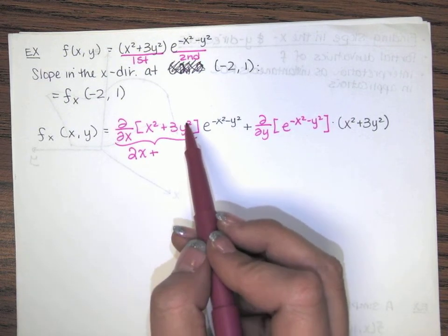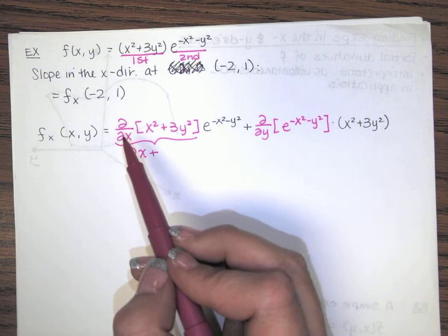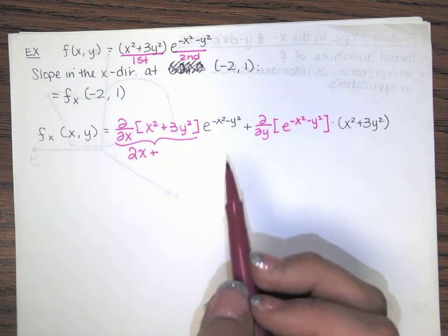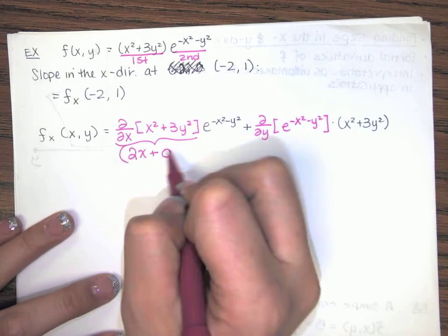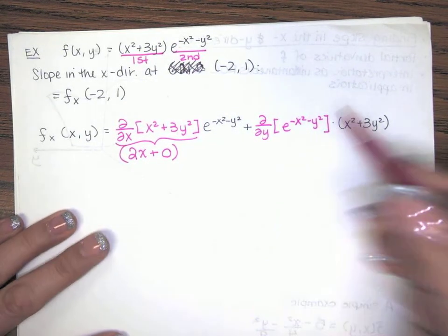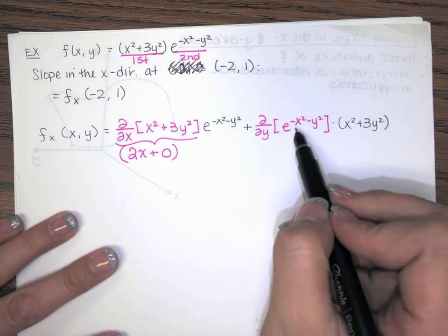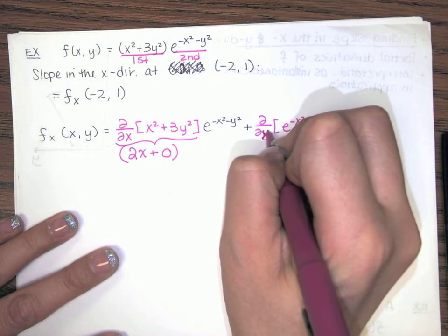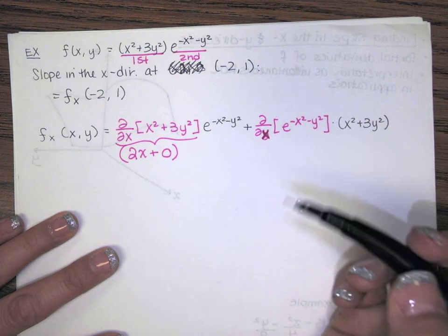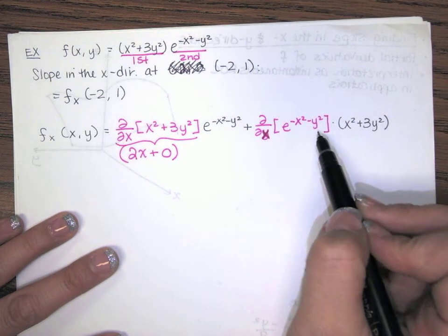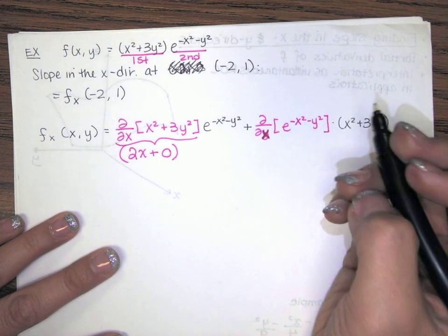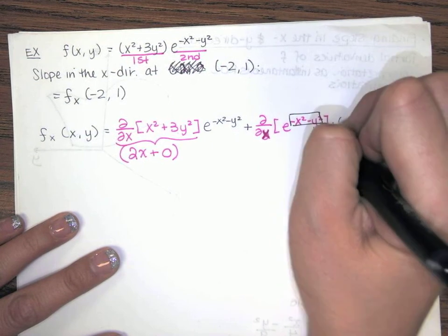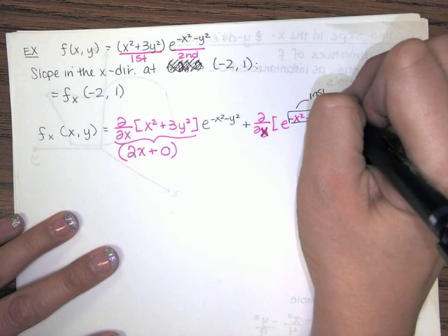Since y is a constant, this is just a constant with respect to x. The derivative of a constant with respect to x is 0, so that's gone. Now over here, I wrote a y. I don't know why I wrote partial with respect to y. Over here, I've got an exponential with a function of x inside. So I'm going to have to use the chain rule, where this is my inside function.